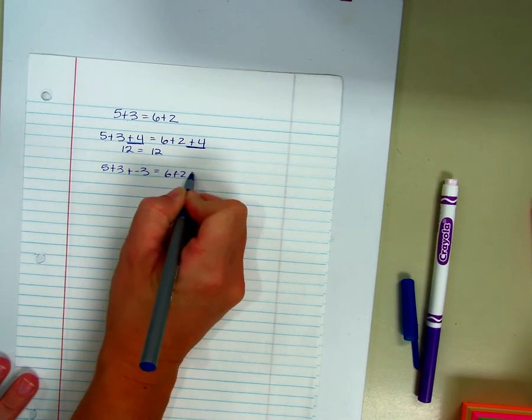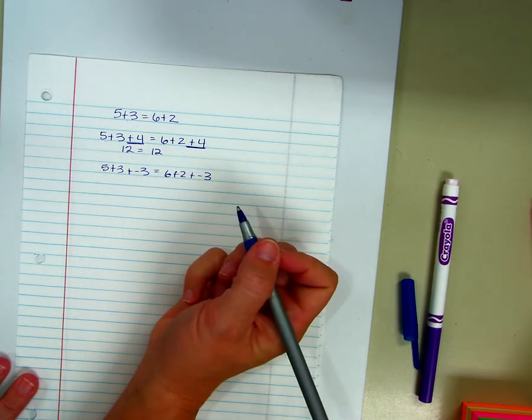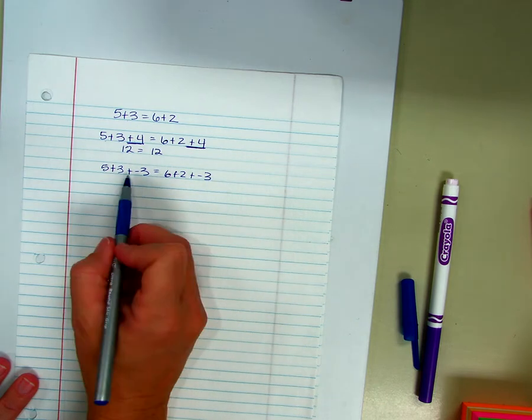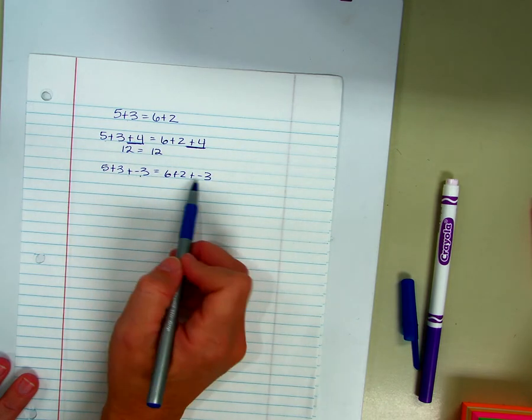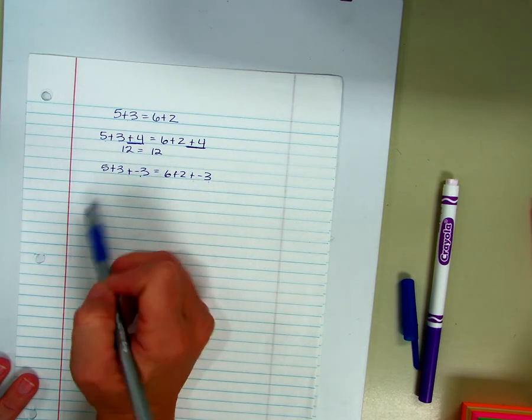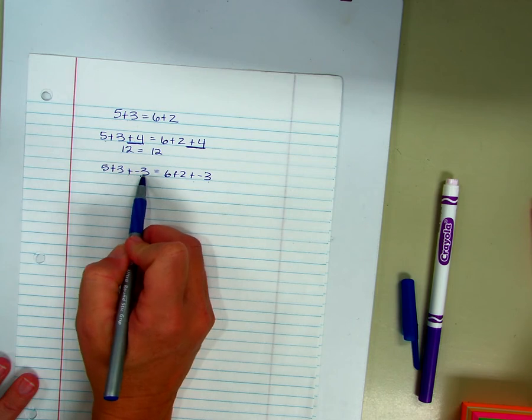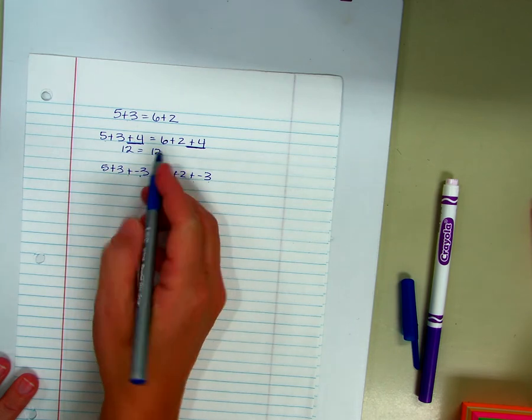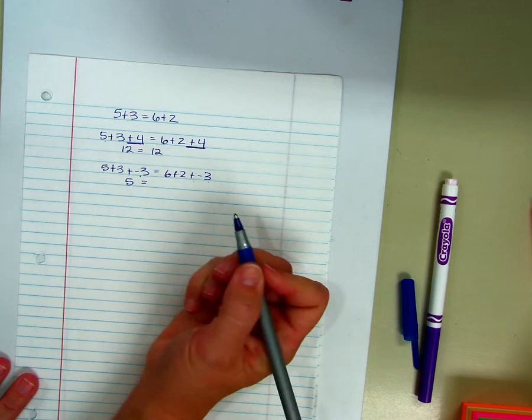Now let's just take a look at something like 5 plus 3 plus negative 3 equal to 6 plus 2 plus negative 3. This is still the addition property of equality because I'm adding negative 3 to both sides. So I get 3 plus negative 3. This is my additive inverse, right? I get 0. So over here I get 5.